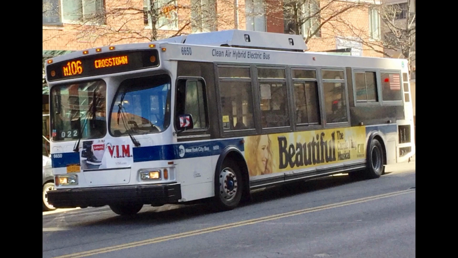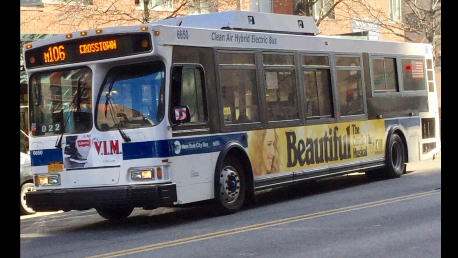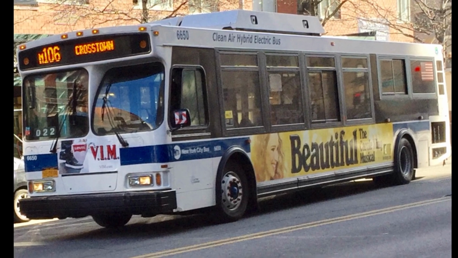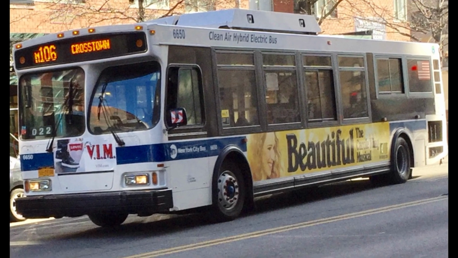Next stop, East 106th Street and 3rd Avenue. Transfers available to M101 Limited, M102, M103, and M96 Limited. This stop is East 106th Street and 3rd Avenue. Next stop, East 106th Street and Lexington Avenue. Transfers available to M101 Limited, M102, M103, and M98 Limited. This stop is East 106th Street and Lexington Avenue.